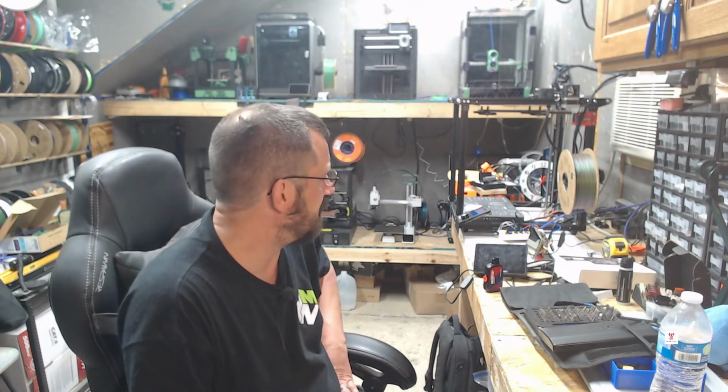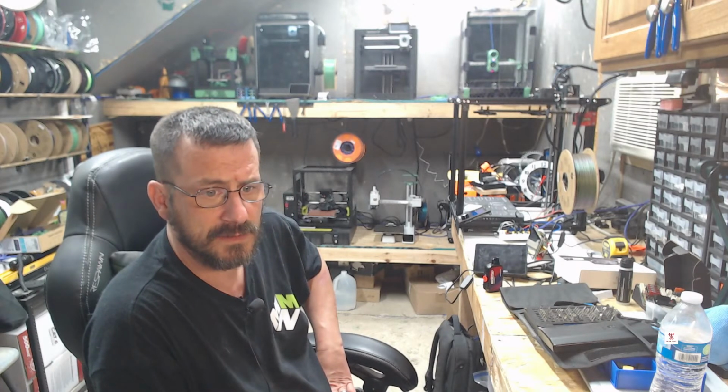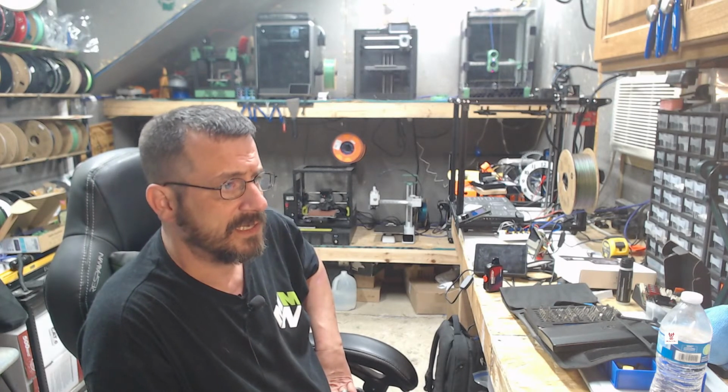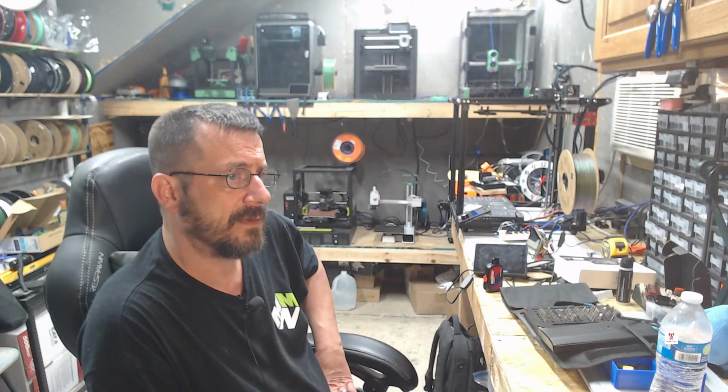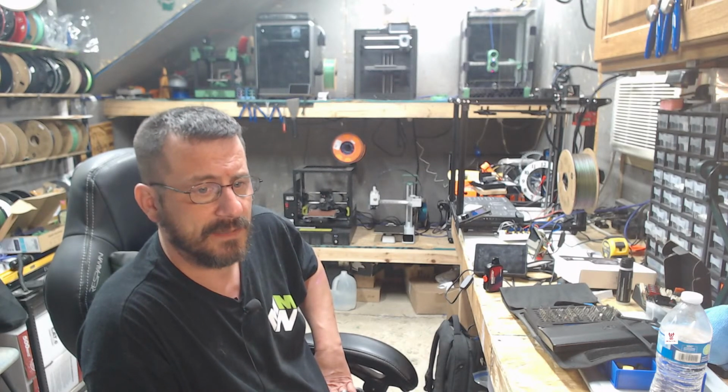Anyway, it's got the Pi TFT43 running Klipper on it now. So going to get this thing up and running and kicking butt, and then I'm going to give it back to him. So that's the plan.